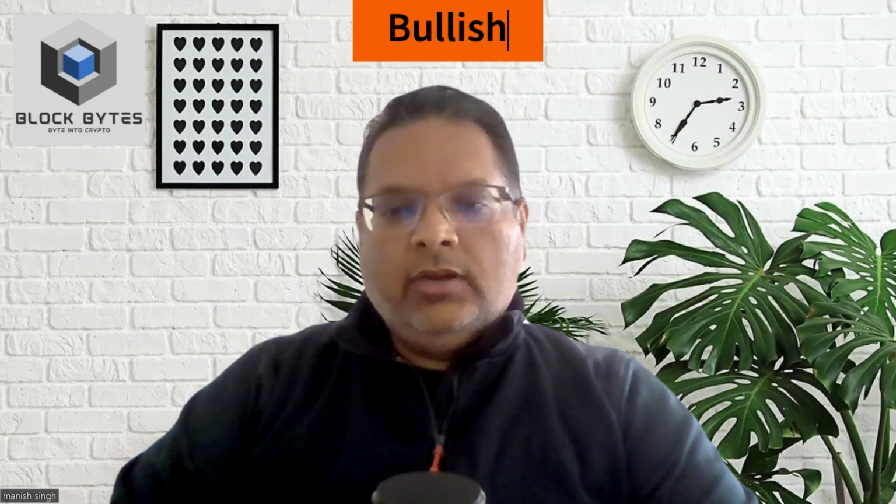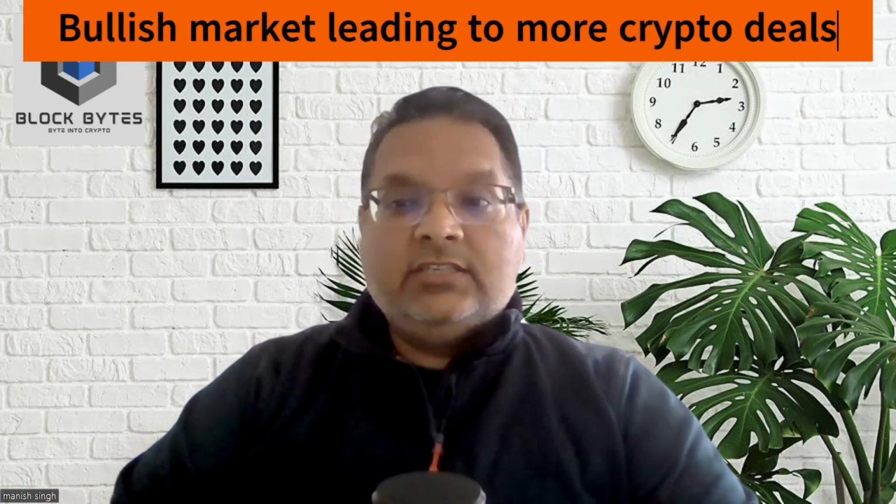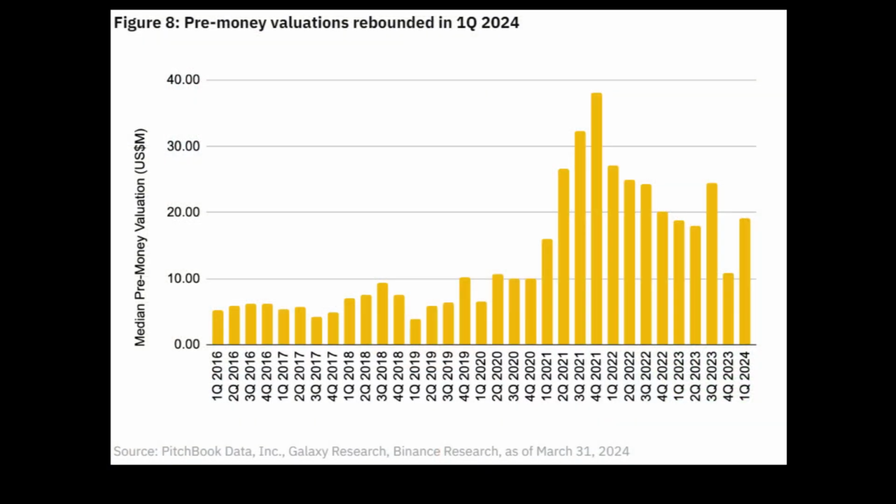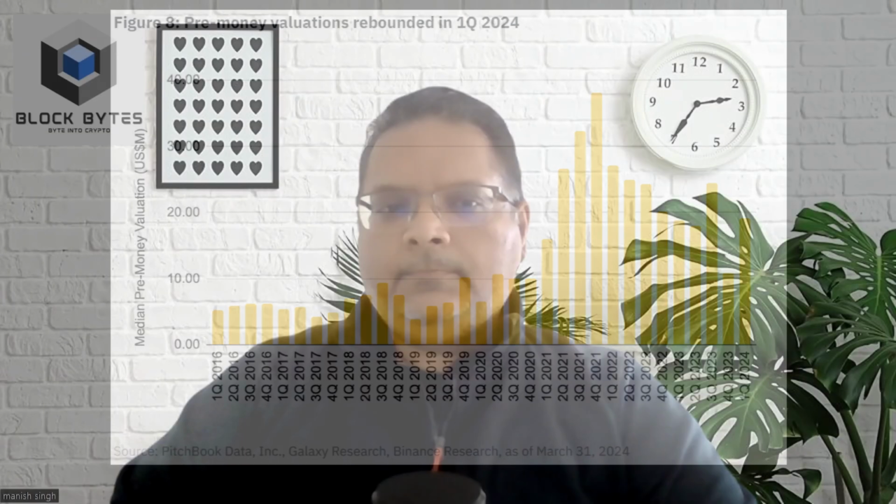The main reason for increased deal making is the bullish market trend. VCs want to avoid being seen sitting on loads of cash in such a positive market condition. The projects know this, hence, they also inflate their valuations. This increase in valuation is shown in the following chart. Again, we see that in quarter one of this year, projects were able to raise more money for less dilution.